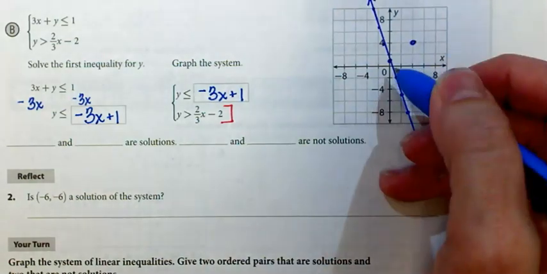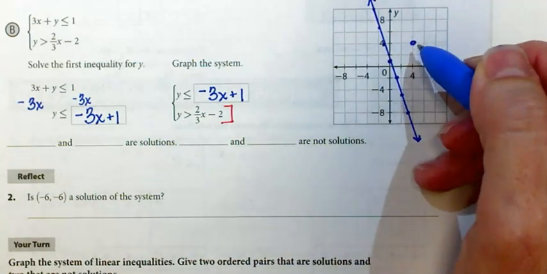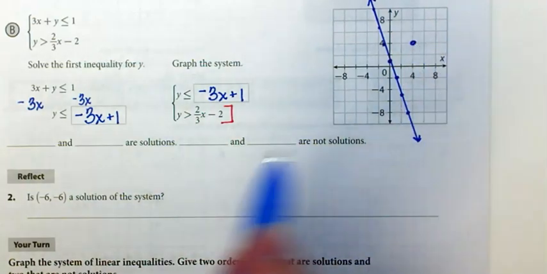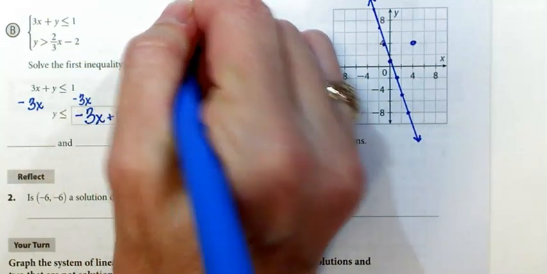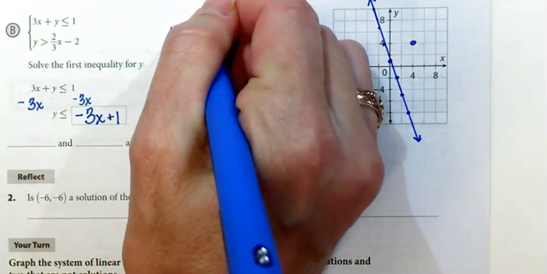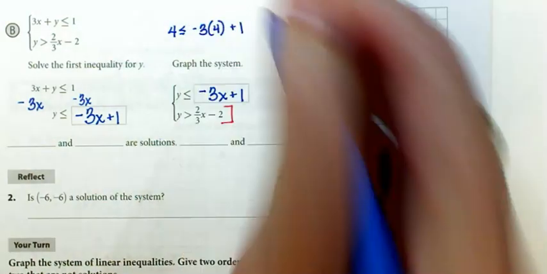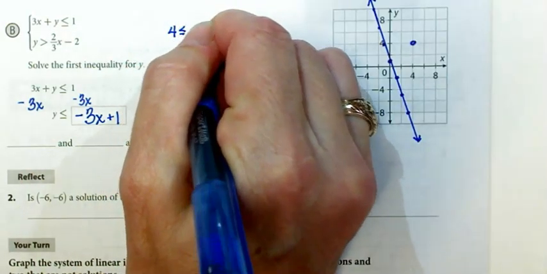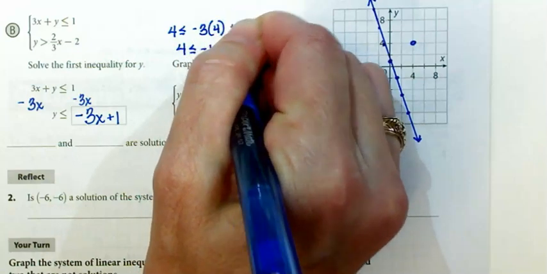All right, I think I'm clear of 0, 0, but I'm just going to use 4, 4 for my test point this time. So my y is 4, -3 times 4 plus 1.